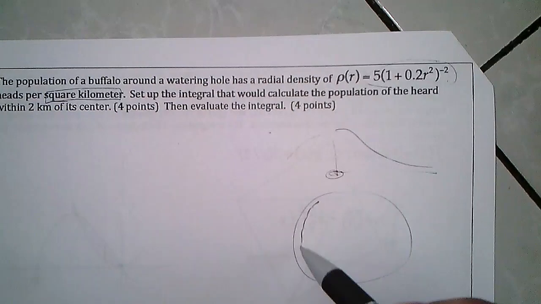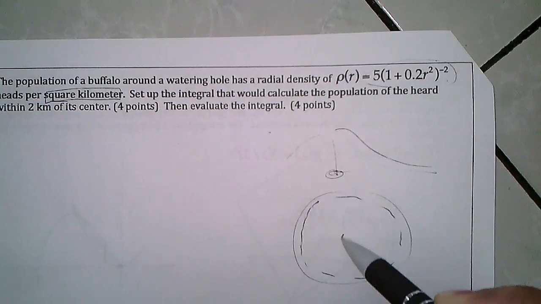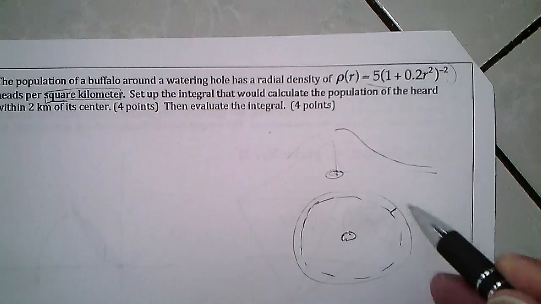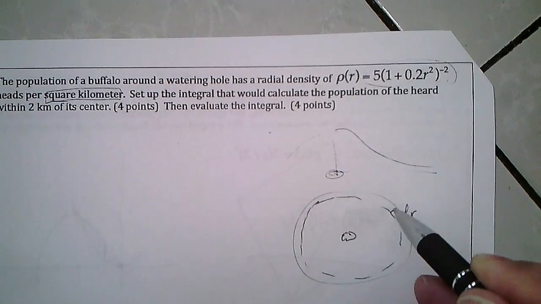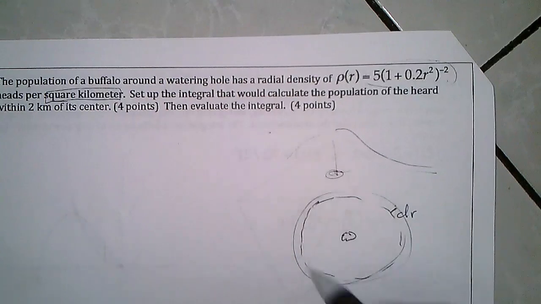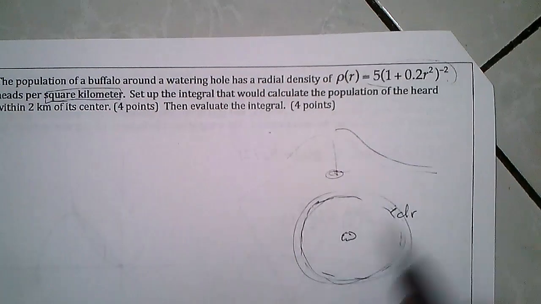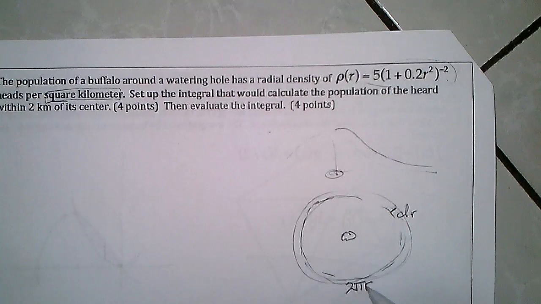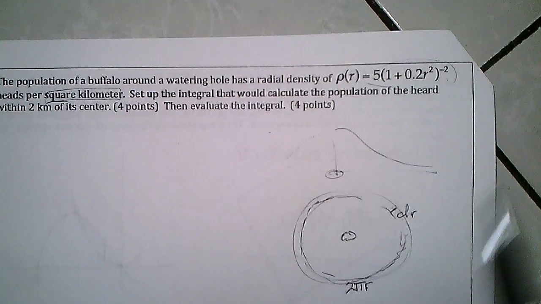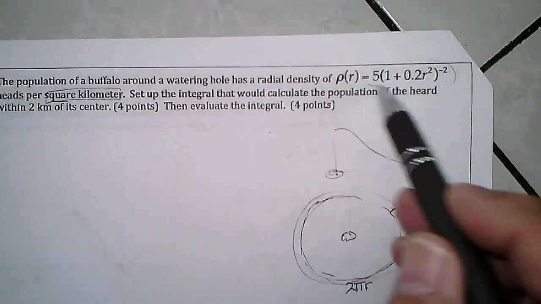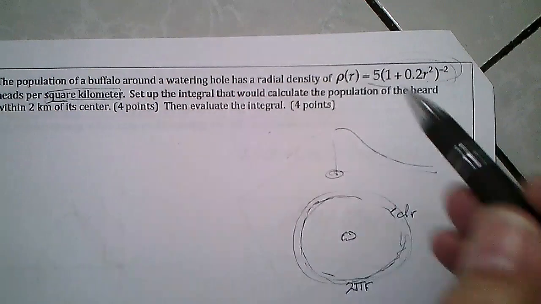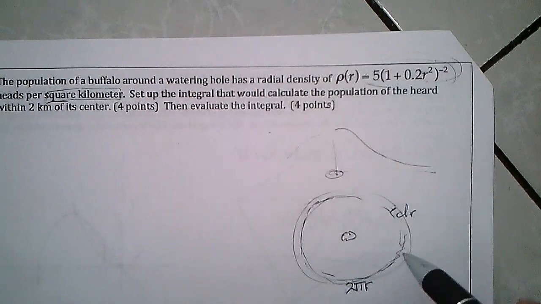So we make a ring around the watering hole, and the ring will have a width of dr, and if you unwrap it, it's a rectangle that's this long, which is 2 pi r around. So if you take dr times 2 pi r, we get the area of this ring, and then we take it times the population density at that radius, and we get the number of buffalo on that ring.